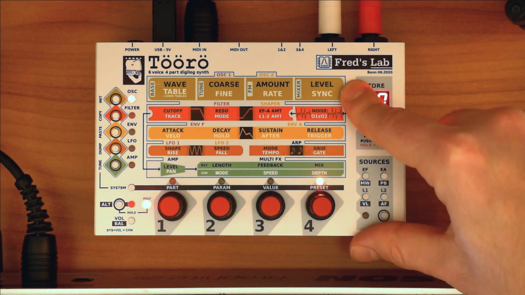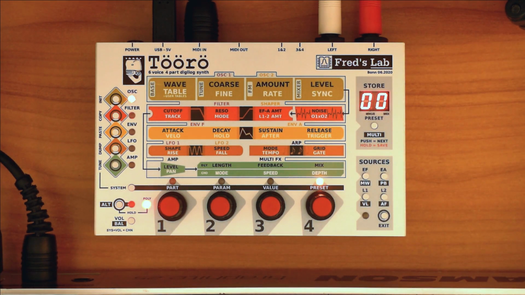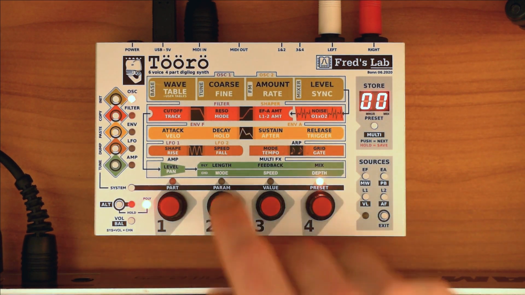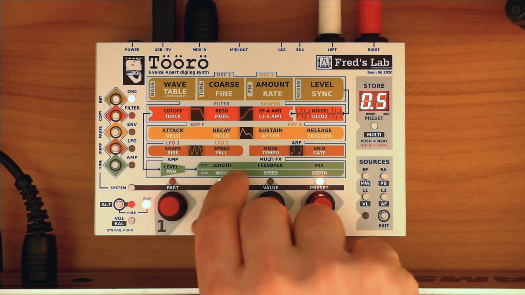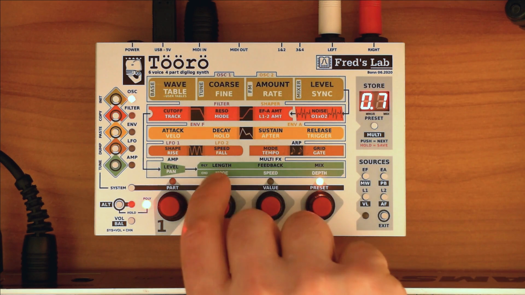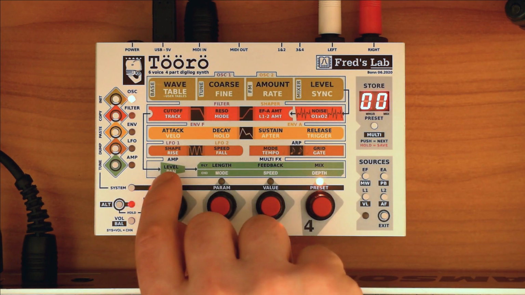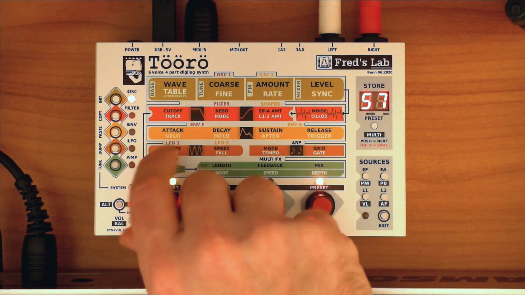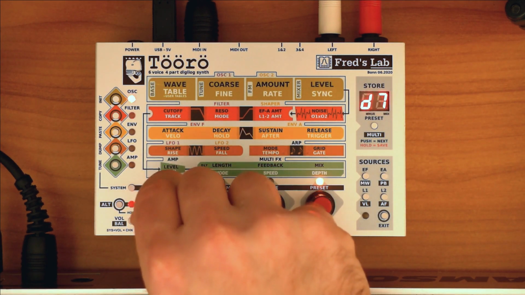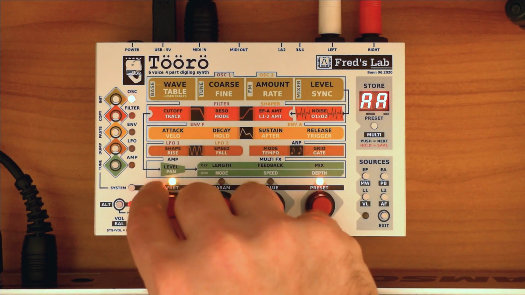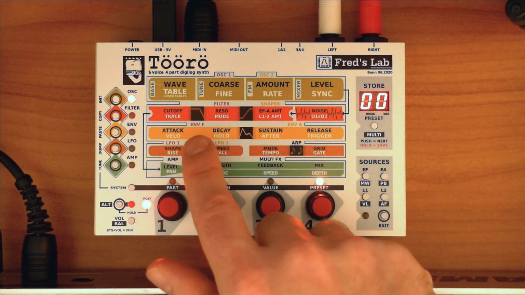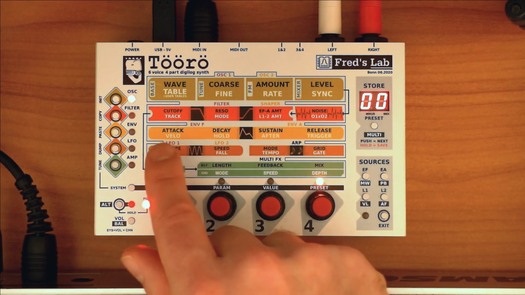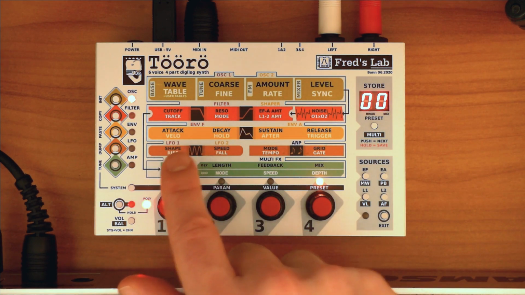Let's have a listen to the oscillator raw tone. Here below I have a MIDI master keyboard and I can send some notes. So let's send a note. You can adjust here the tuning. And you can adjust the wave. This is the first wavetable and it contains the basic waveforms, which are saw, square, triangle and sinus.